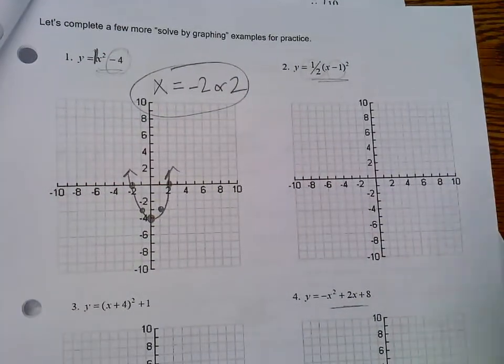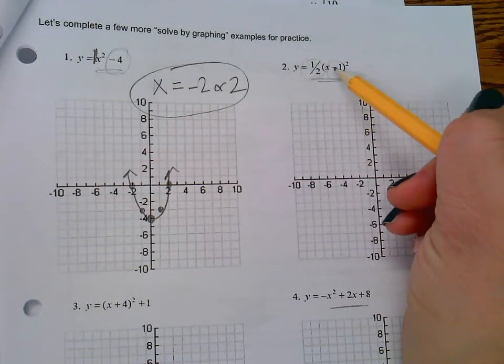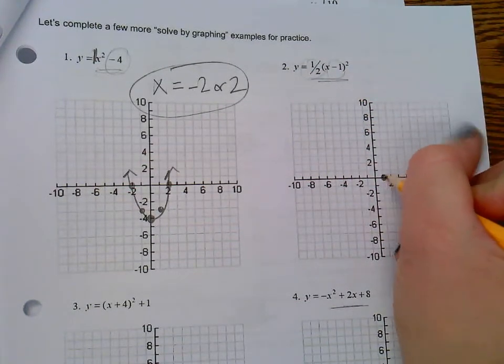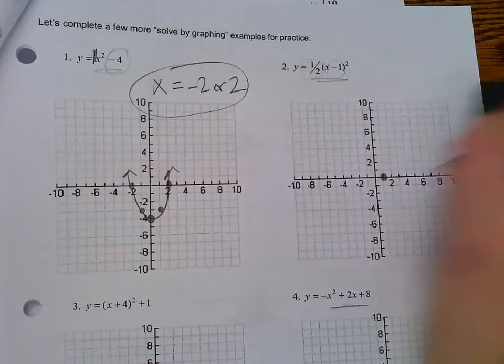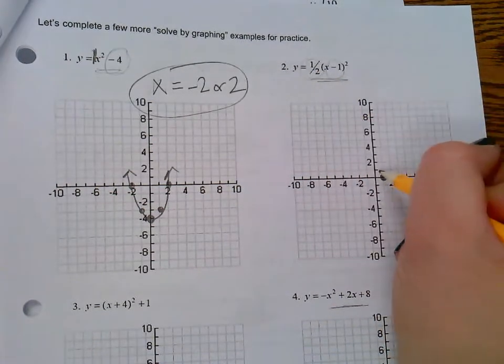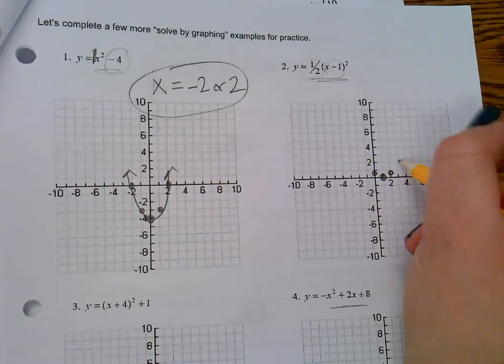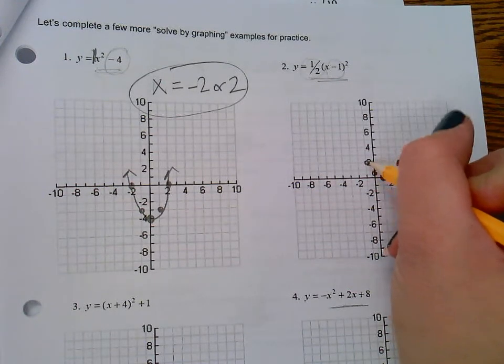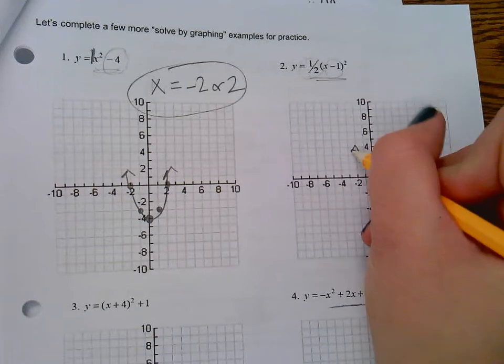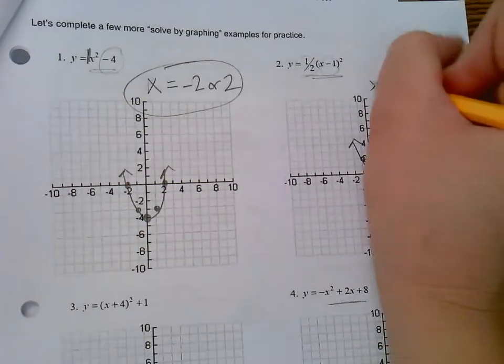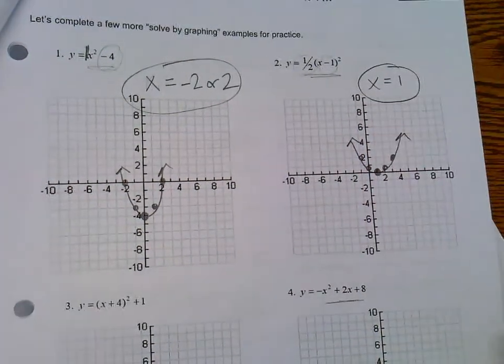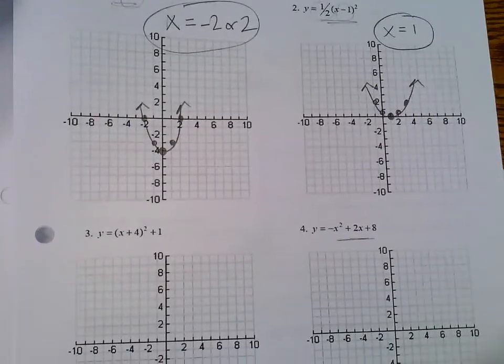On number 2, this has been shifted right 1. So my vertex goes on the x-axis at 1, and the half makes me go over 1, up a half, over 2, up 2. Did I touch the x-axis? Yes, I did, at x equals 1. So you're going to go through the rest of the examples and you're going to graph.